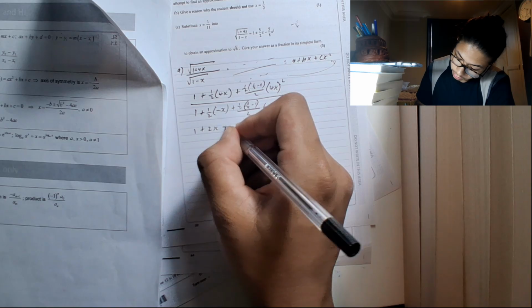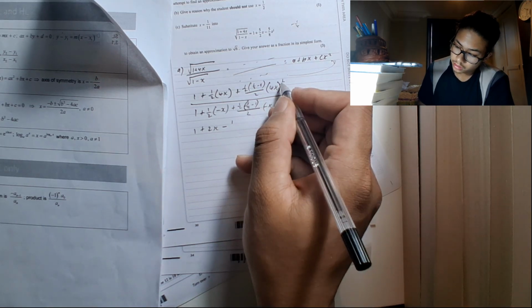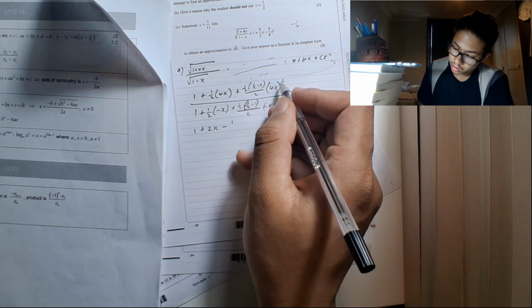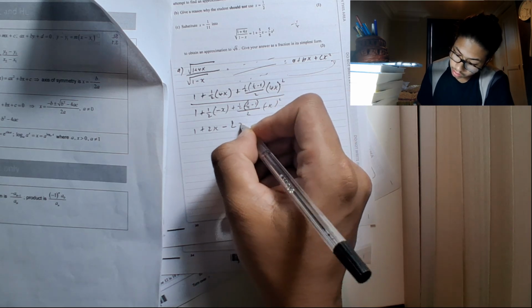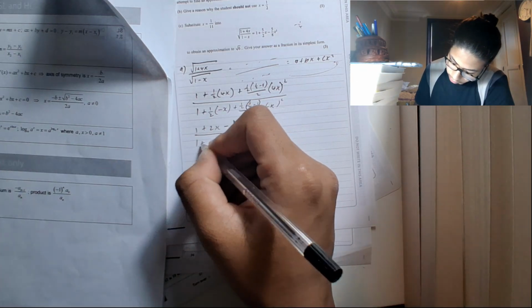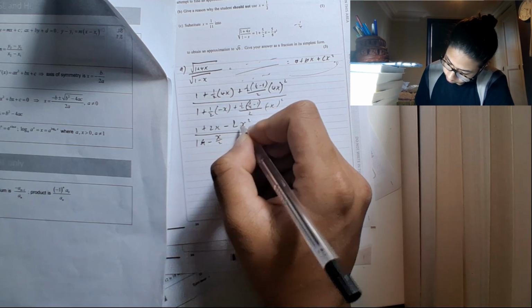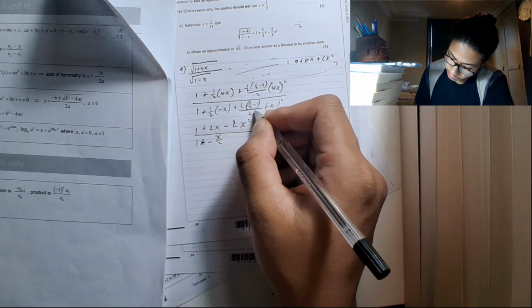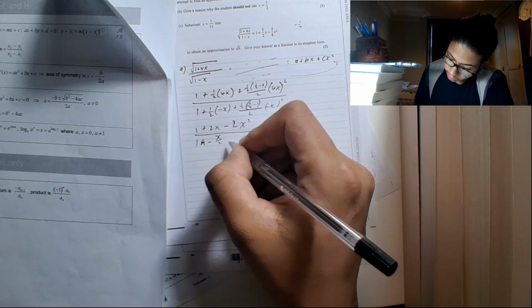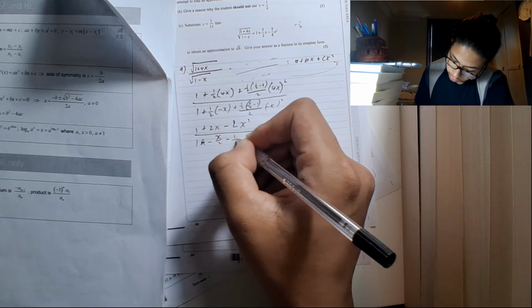Minus an eighth. Minus an eighth times 16 is minus 2 x squared, all over 1 plus 1 minus x over 2. This will give me what, minus an eighth again. So it's just an eighth x squared.